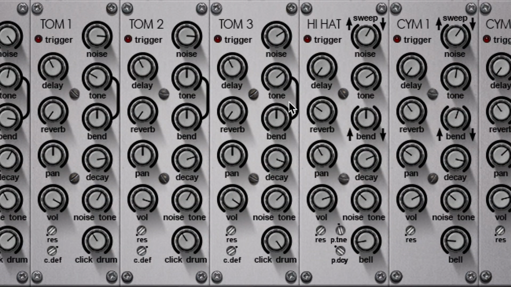The cutoff of the low-pass filter actually moves as the note decays, giving the noise component of each note a filter sweep effect.